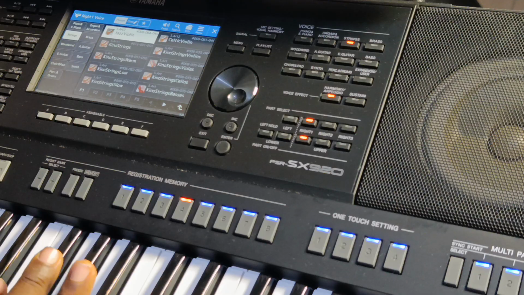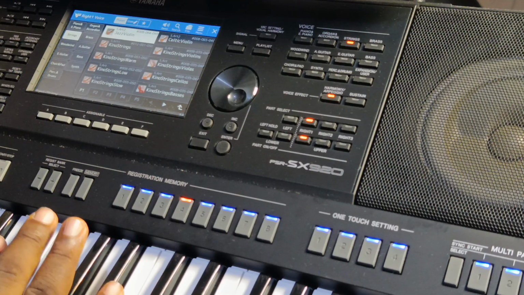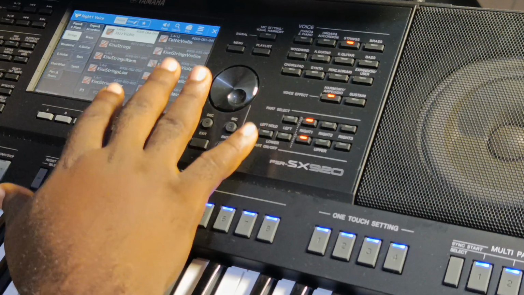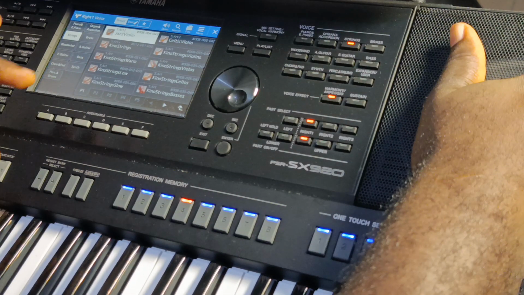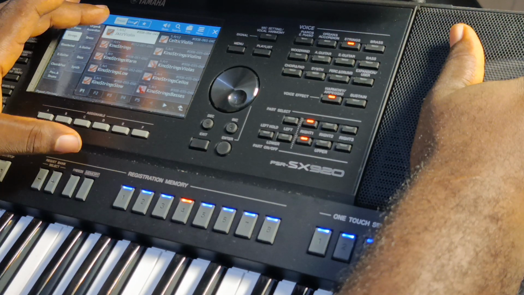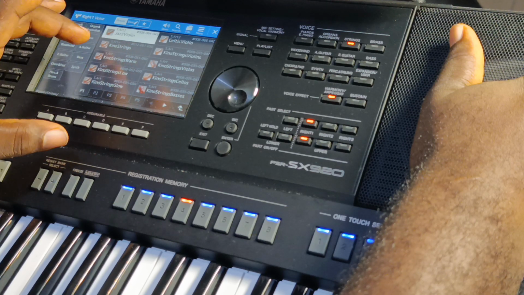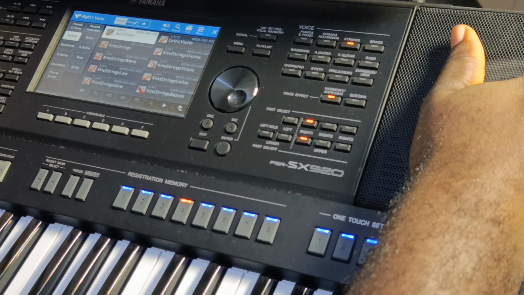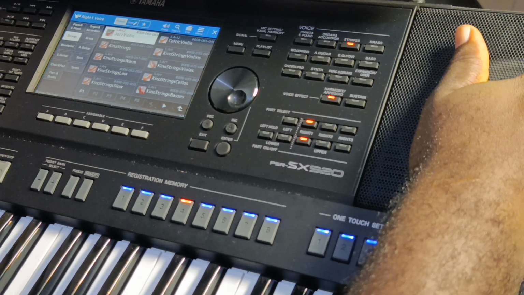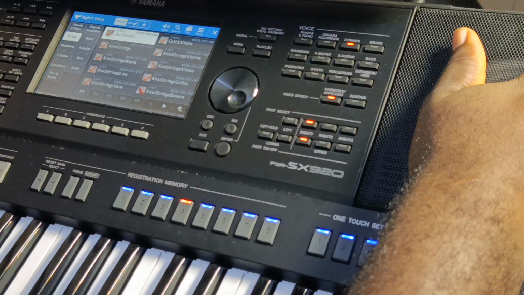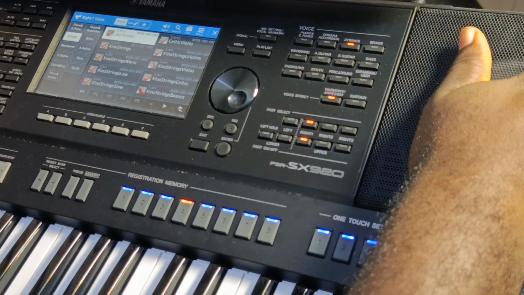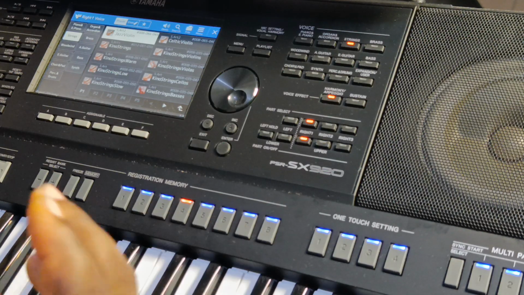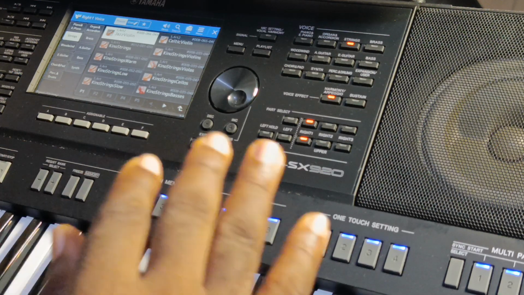On this particular instrument, on these SX series, you will see some instruments that are written S-Art 2, S-Art plus, and S-Art. S-Art is super articulation 2, super articulation plus, and just super articulation. It means that those instruments are not just flat instruments.